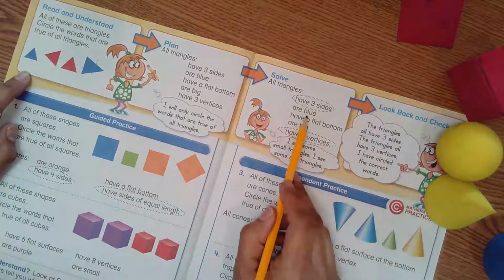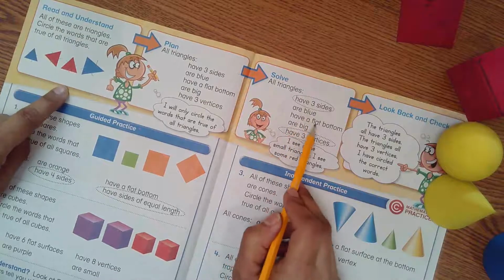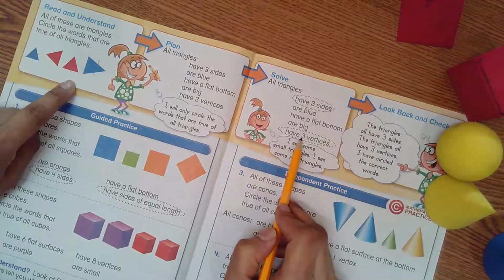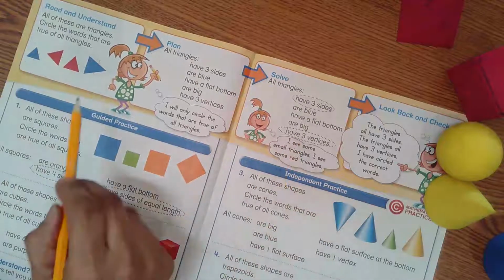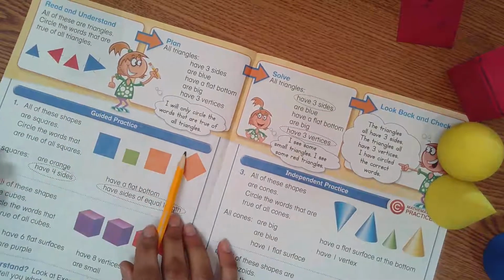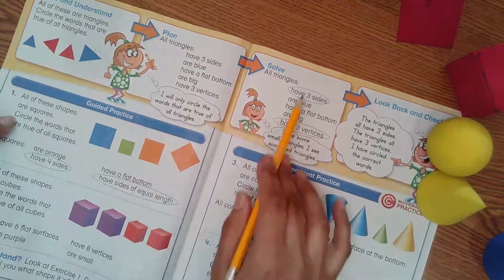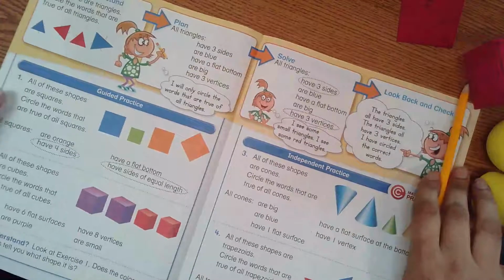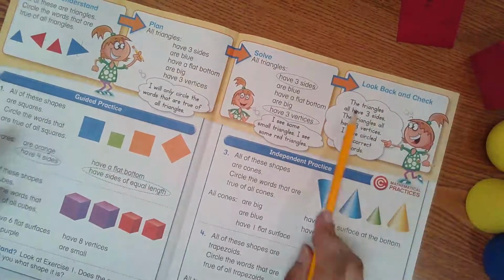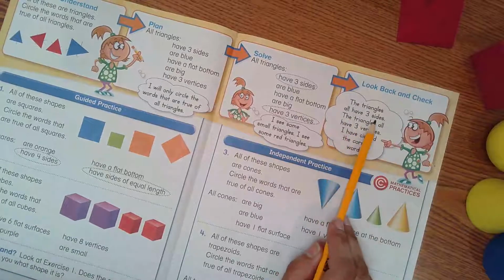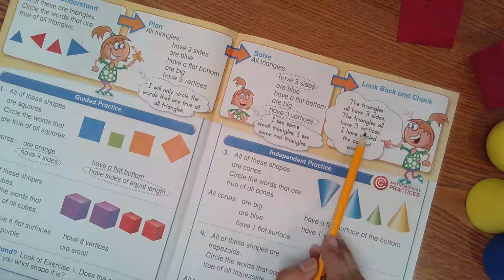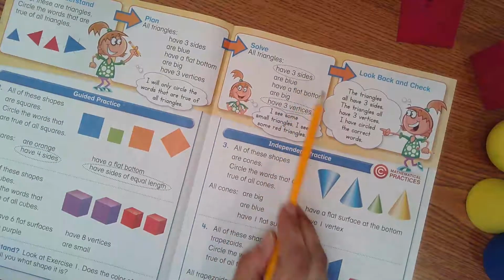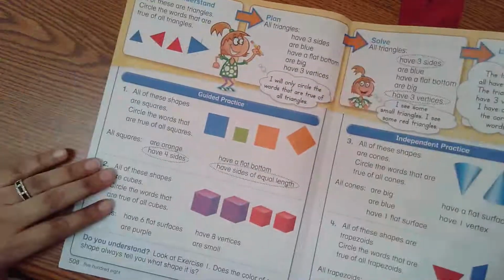Okay. All triangles are blue? No, they're not blue. All of them have a big flat bottom? Nope. All triangles have 3 vertices? Yes, because they have 3 sides and 3 vertices. So these are the 2 choices, or properties, or features that are true about this picture. Now we can say the triangles all have 3 sides, the triangles all have 3 vertices, and we circle the correct words. So that's what we did.